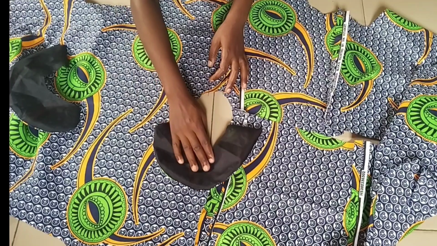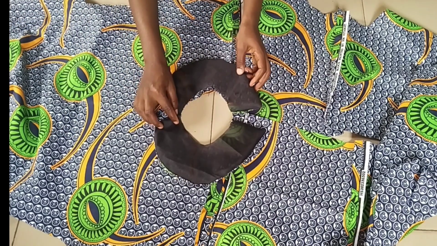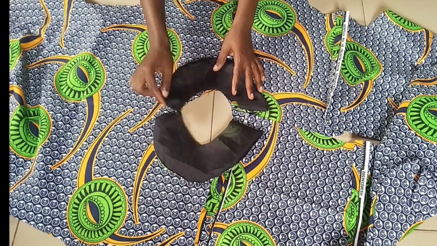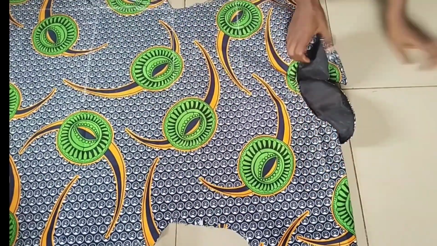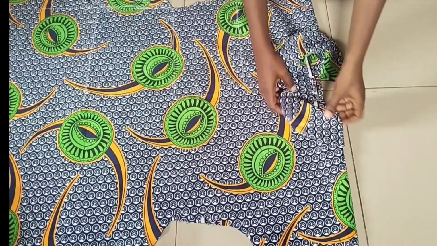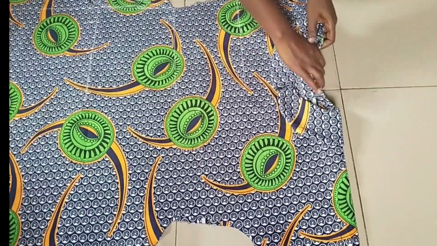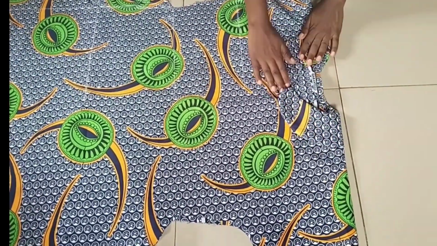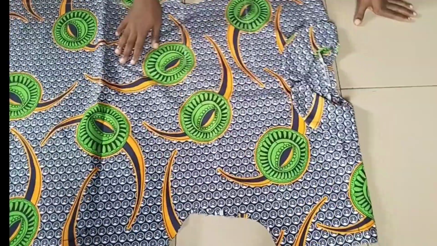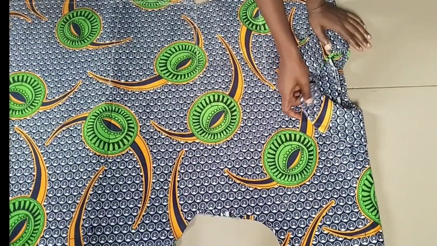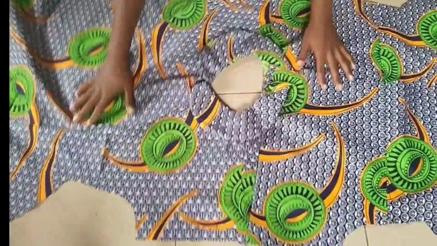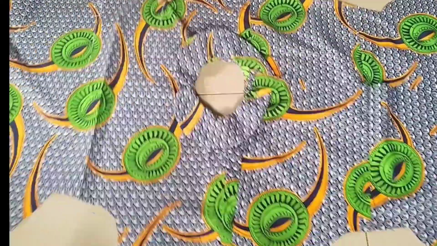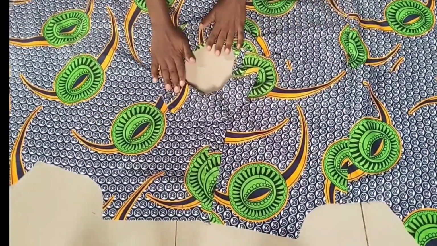So you can see the way I'm placing it. The lining portion is facing up, and then the baby collar is placed on the wrong side of the fabric. So we're going to stitch it from that side first before flipping it over to the right side. So after I was done, this is what it is looking like. Very fine already.